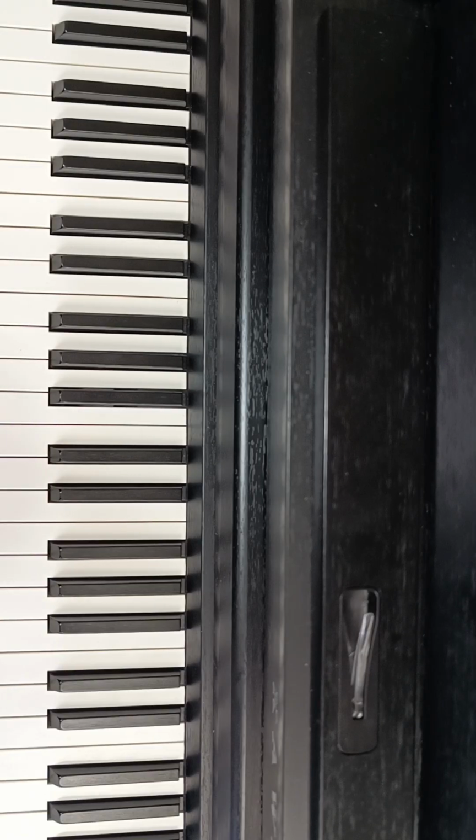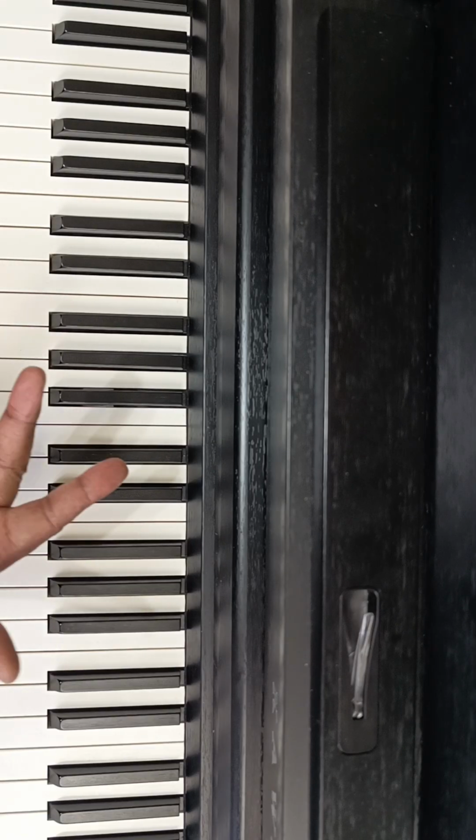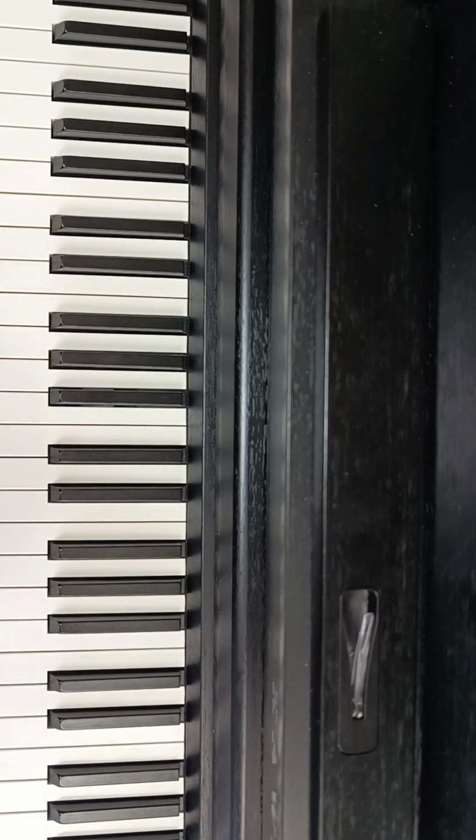Just an interesting point to note, for all three of those minor scales, the first 5 notes are exactly the same. So it's just good to know that when you're playing other minor scales as well.